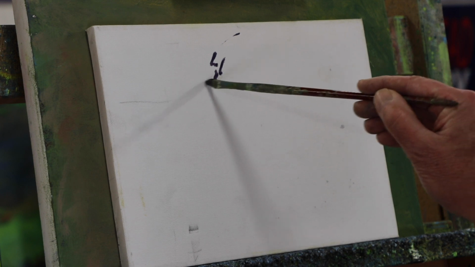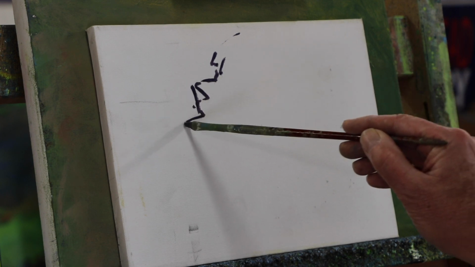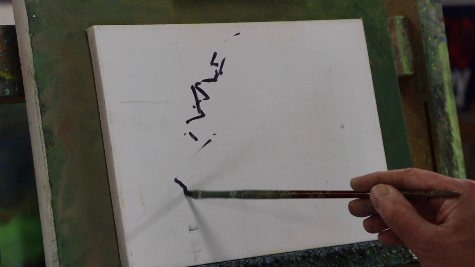So we'll start with the basic structure. In fact, if you can, try to put out of your mind that it's a tree at all. Think of it simply in terms of its shape. Just forget about leaves and branches for the time being. You can get involved in all that kind of thing later on.